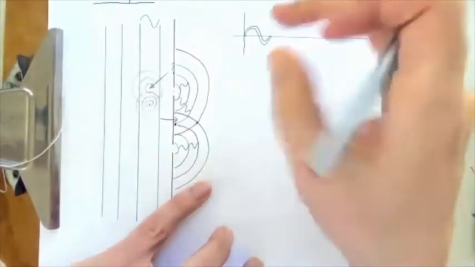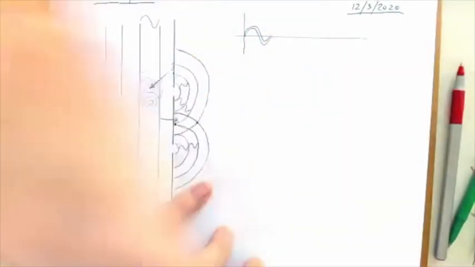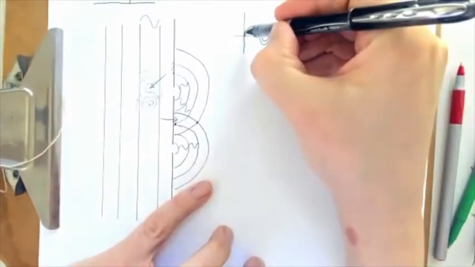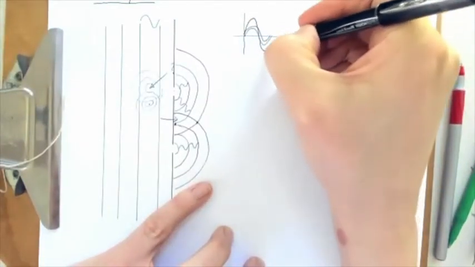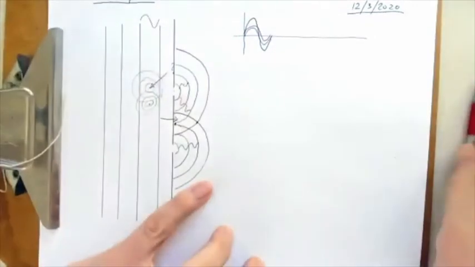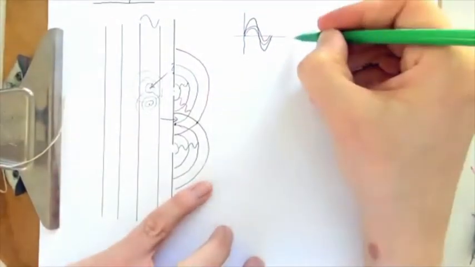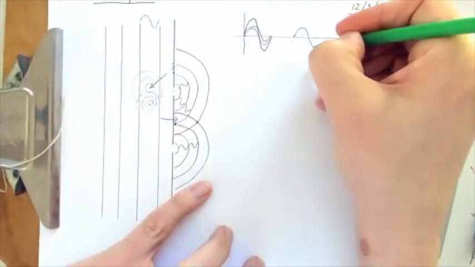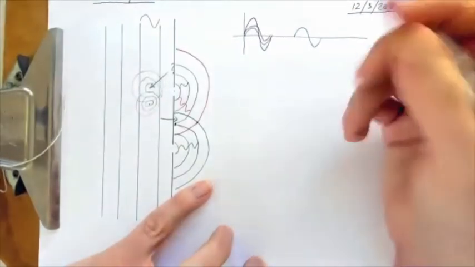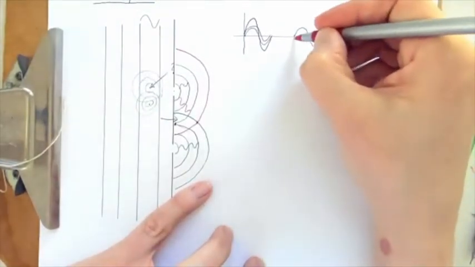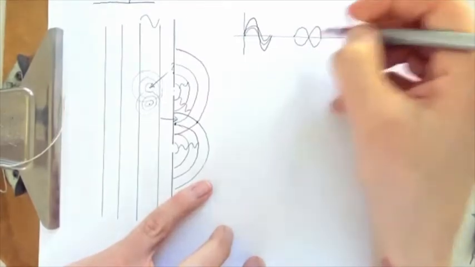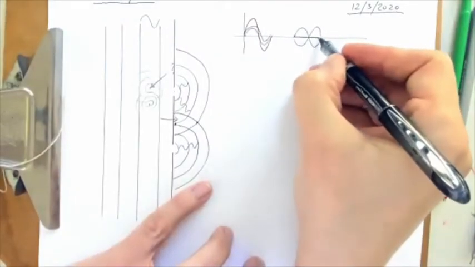Then the net field is going to be the sum of those two. So the net field would be just double, right? So there you go. If instead, let's say the green field is doing this, and the red field is actually shifted, so I'll draw it. So it's shifted by half a wavelength, then the net field is actually 0.